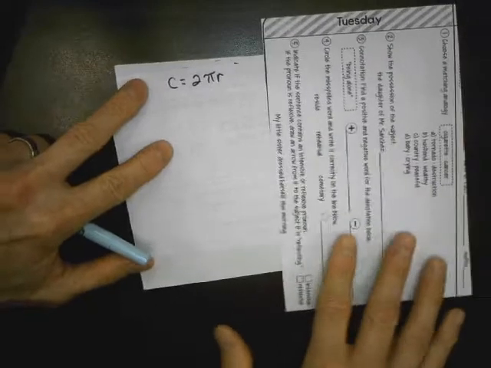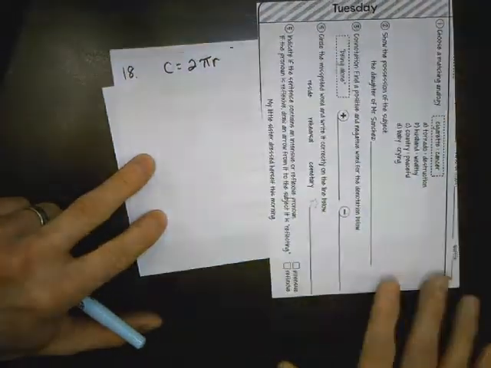Problem 18. It says a circle has a circumference, and this is the first problem on this study guide where you guys should use calculators. Do not use calculators on any of the other problems. You need to keep those skills sharp because you can't use them on the test until you get to 18. So you can use calculators for this one, but not for the previous problems.